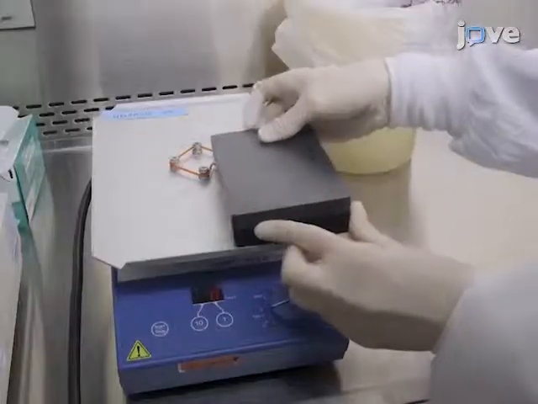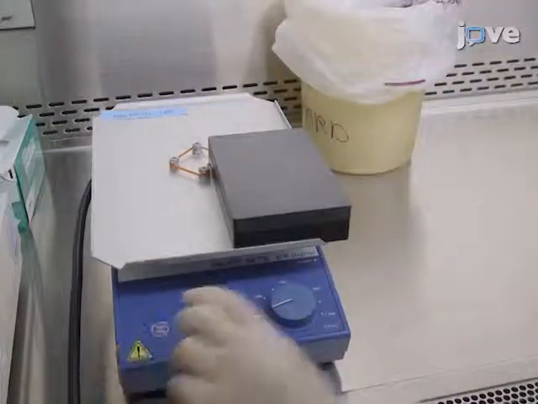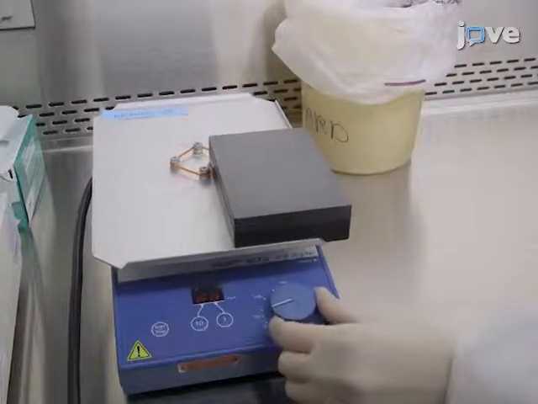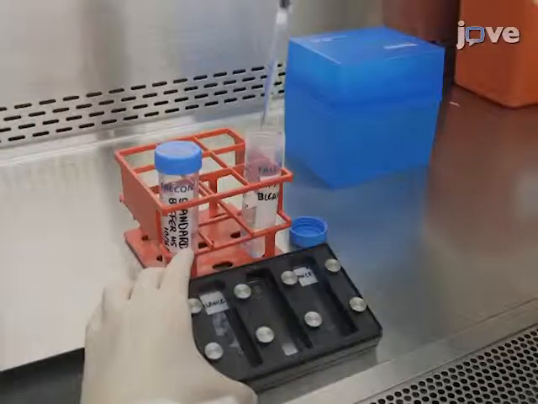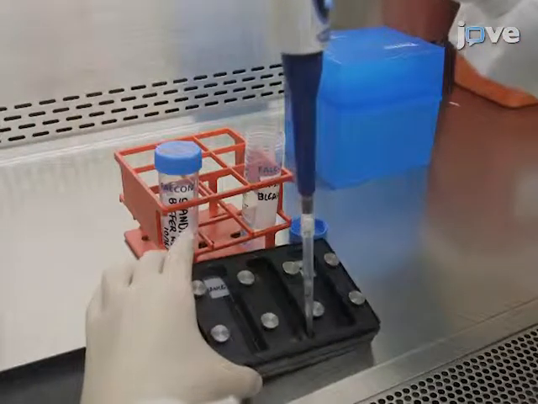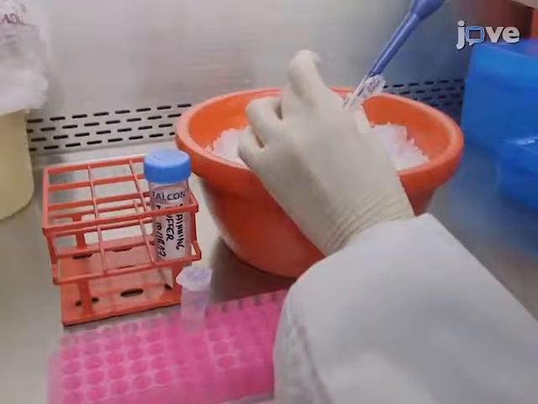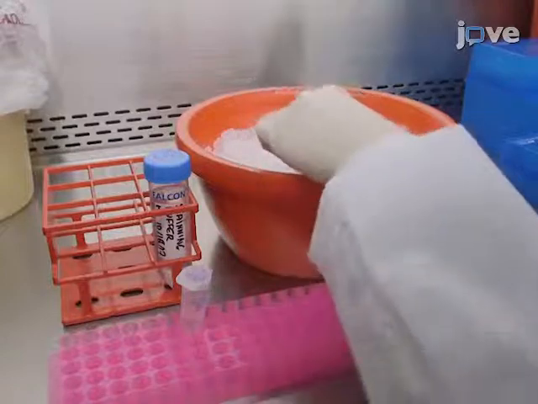Then incubate the microarray with the staining buffer for 15 minutes at room temperature on an orbital shaker at 140 rpm. Remove the staining buffer by aspirating from the corner of the microarray chamber with a pipette. Dilute the serum sample in staining buffer starting with 1 to 1000 dilution.